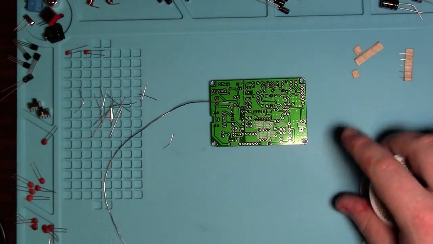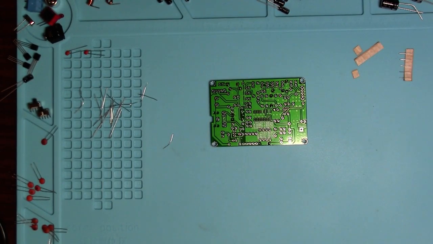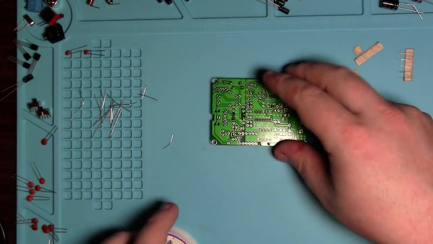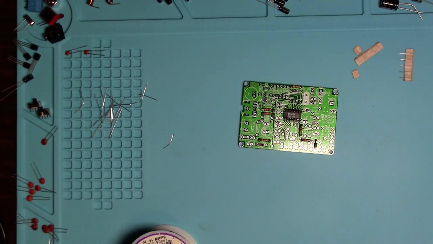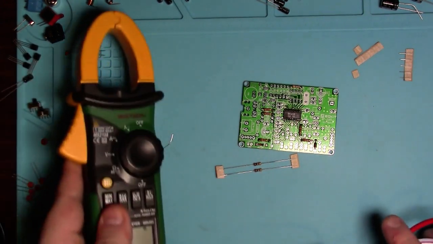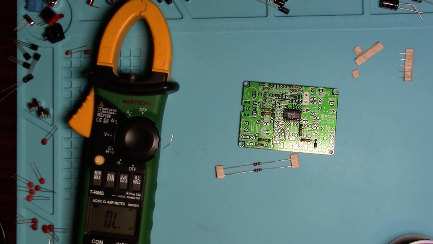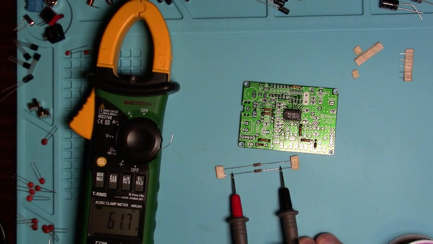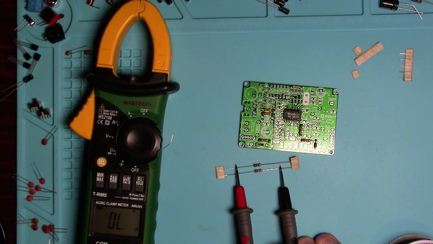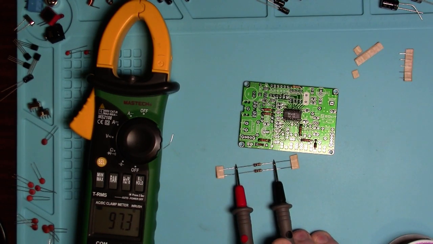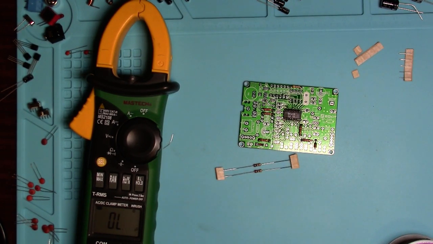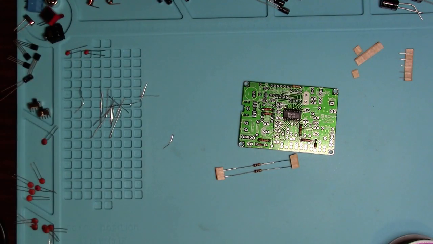Perfect. Let's just grab one at random here. We have 100 ohms. Okay. I think those are supposed to be 100 ohm resistors.